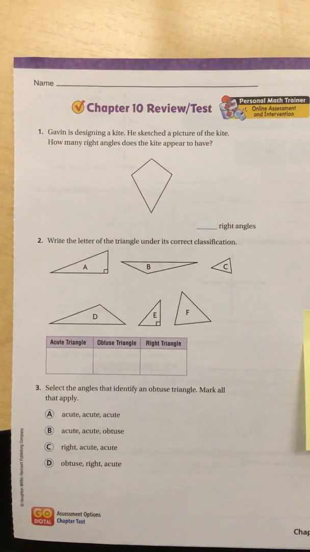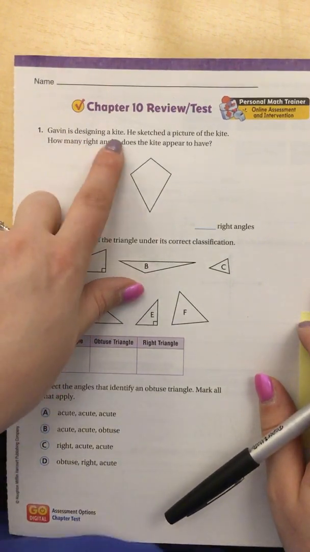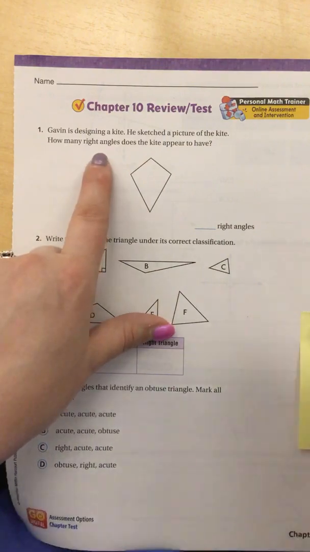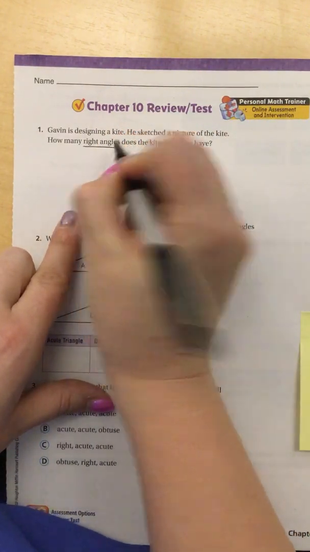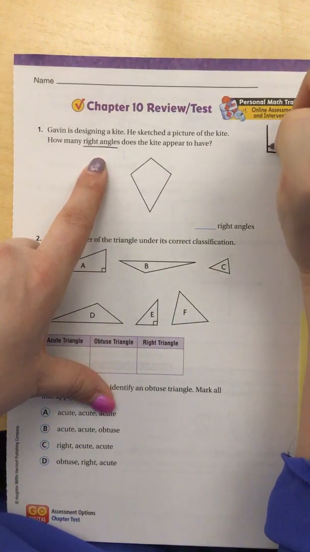This is the Chapter 10 test review for 4th grade Go Math. Number 1, Gavin is designing a kite. He sketched a picture of the kite. How many right angles does the kite have? Now remember, a right angle is 90 degrees, so it makes a perfect corner.